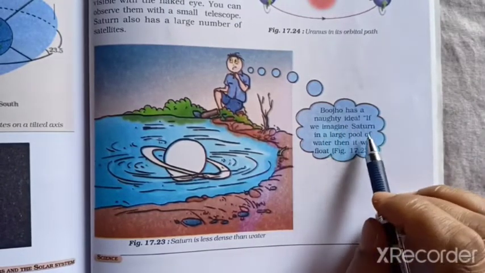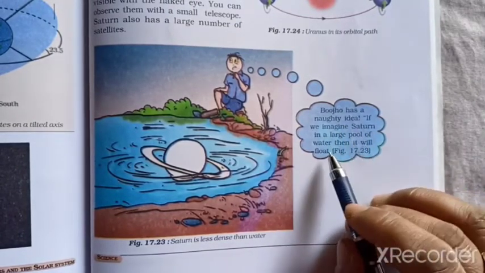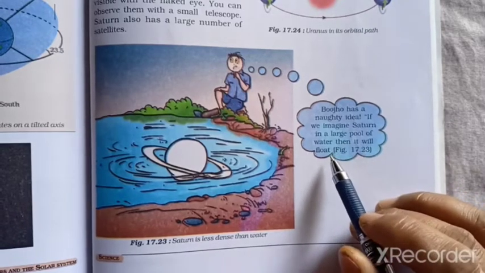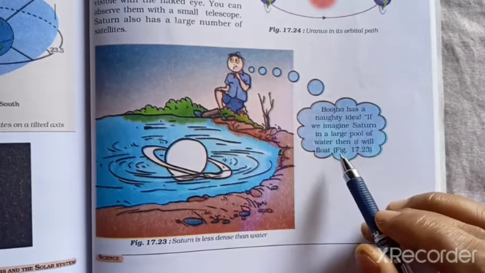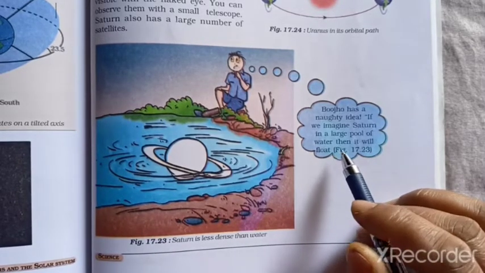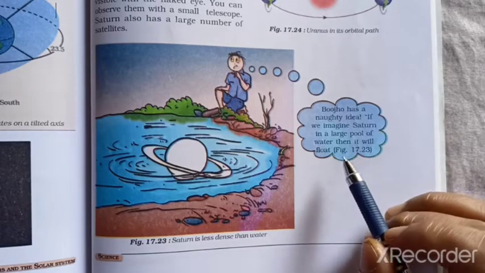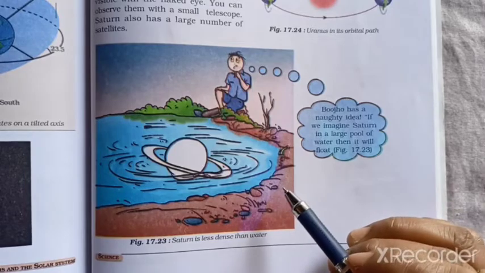If we imagine Saturn in a large pool of water, then it will float. This means Saturn is less dense than water.